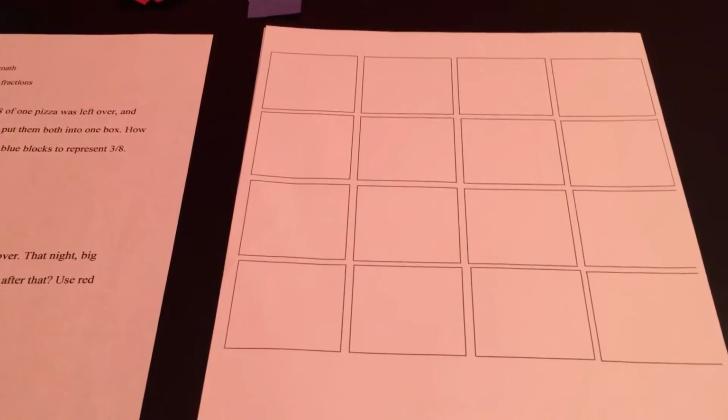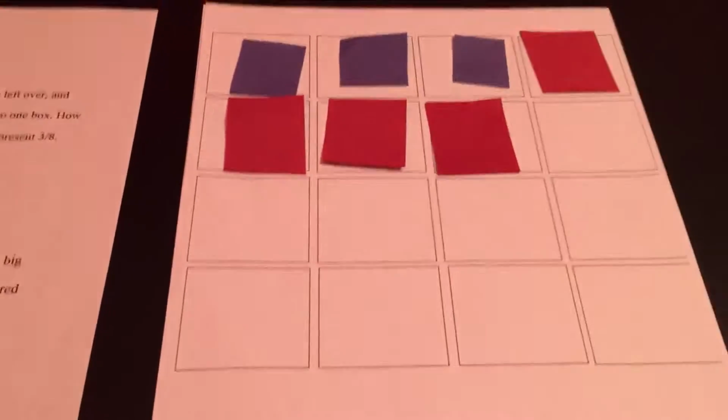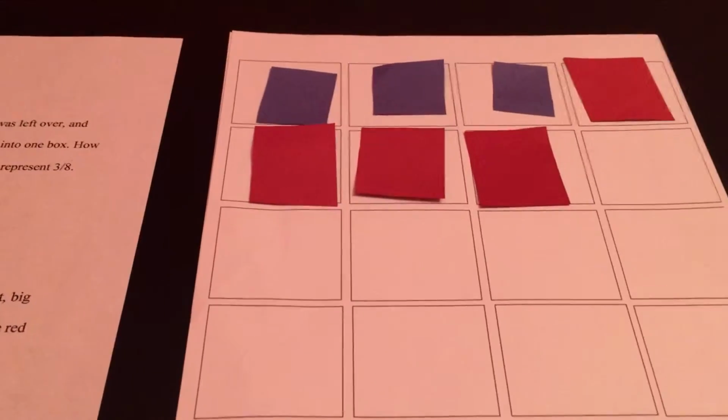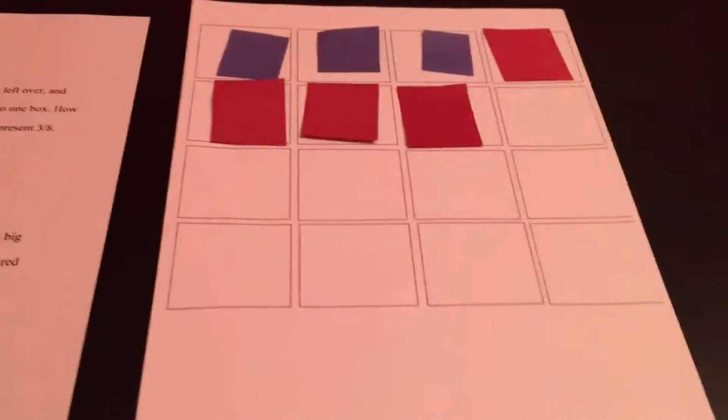So on this grid sheet, we're going to use blue blocks to represent one pizza, which was the 3/8. So 1, 2, 3. And then we're going to use red blocks to represent the other pizza, which was 4/8. So 1, 2, 3, 4. And the question is, how much pizza do you have altogether? So we have 1, 2, 3, 4, 5, 6, 7 out of 16 pieces left.